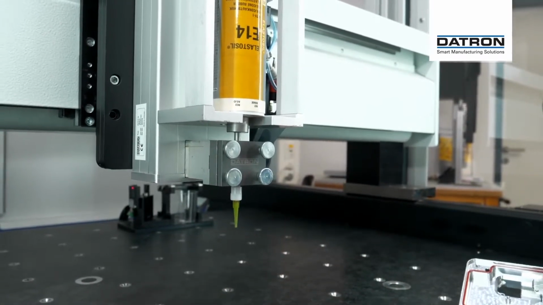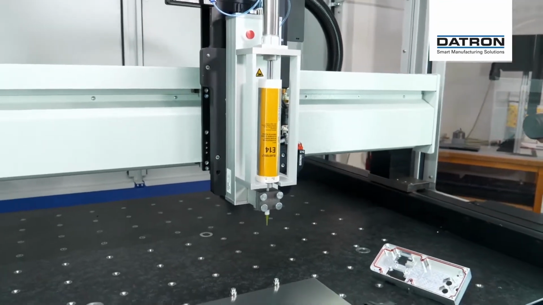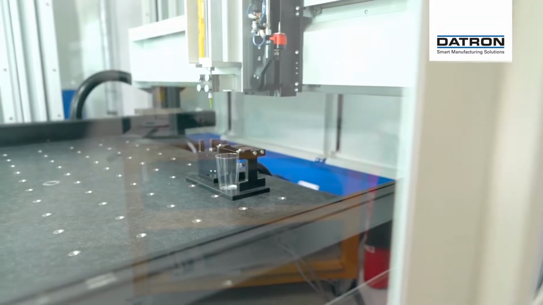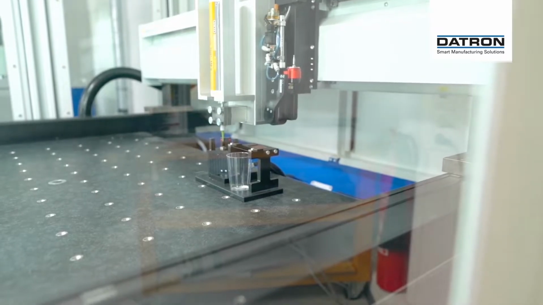We just remove the old needle like this, put in a new needle, and run the program, execute the needle measurement program. The machine is moving to the position and measures firstly in Z direction, the length.